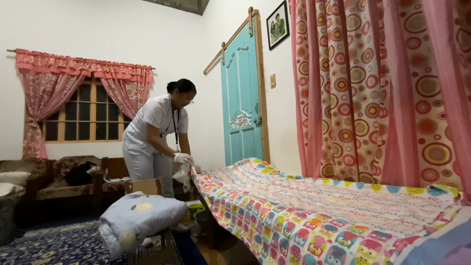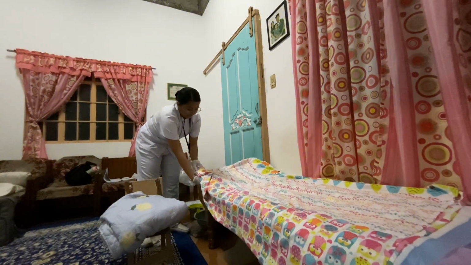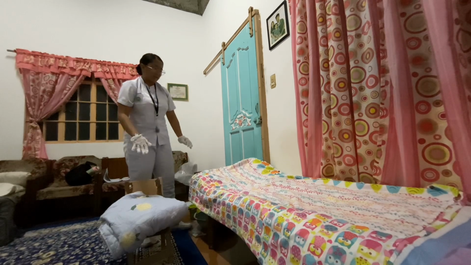Yung dito po, magagawa po tayo ng triangle method, which is i-hang natin siya dito, then ipapasok po natin yung dito para ganyan po siya. Malinis po siyang tignan. Same with the other side.